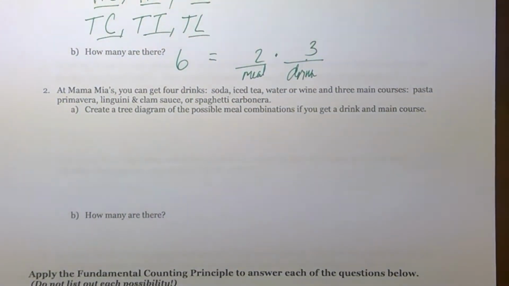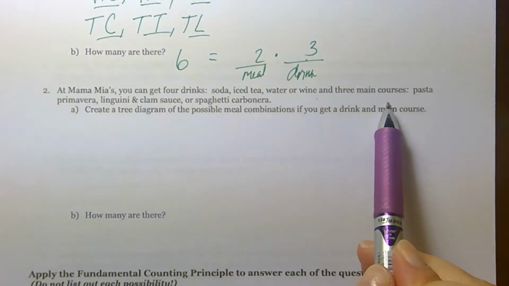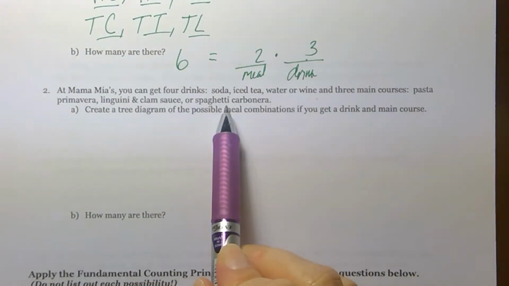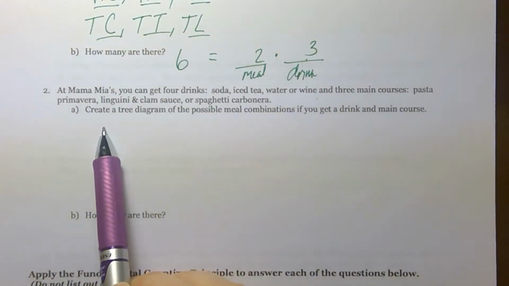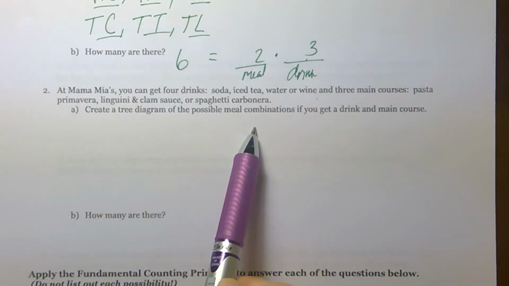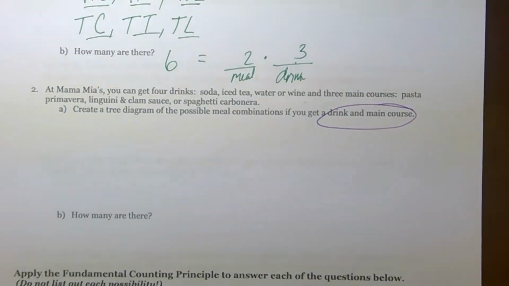All right, my second example. At Mamma Mia's, there are 4 different drinks to pick from: soda, iced tea, water, or wine, and 3 main courses: pasta primavera, linguine with clam sauce, or spaghetti carbonara. This asks us to create a tree diagram this time of possible meal combinations where we need to choose both a drink and a main course. Now you can pick either one first. We're going to pick the drink first.